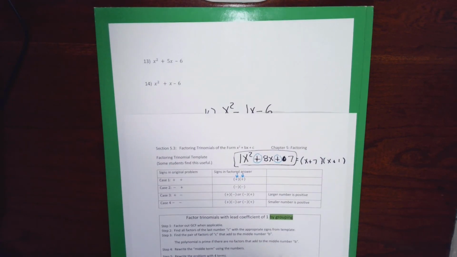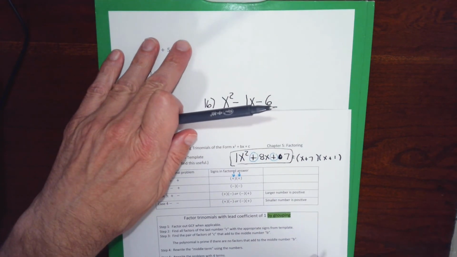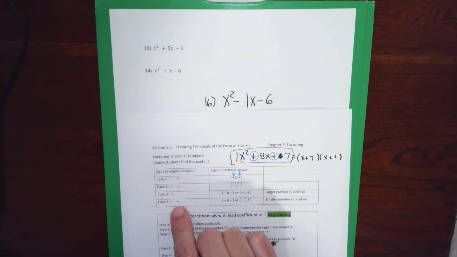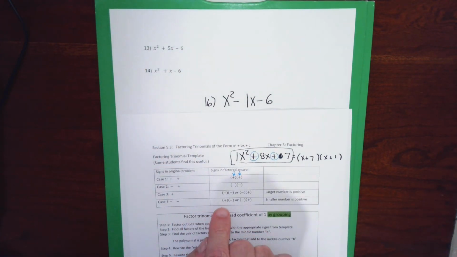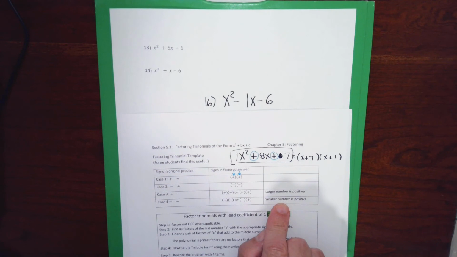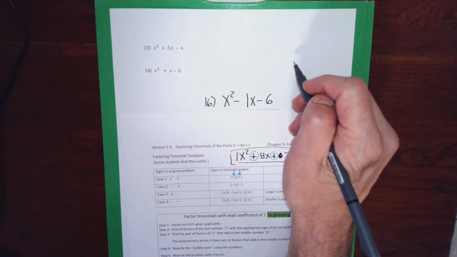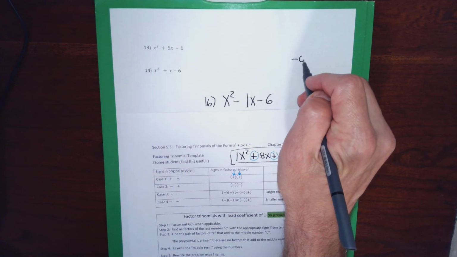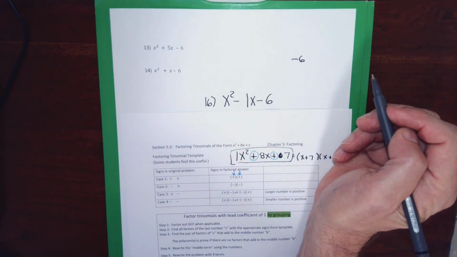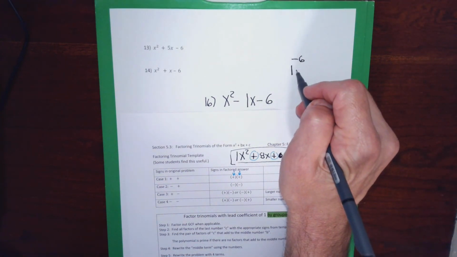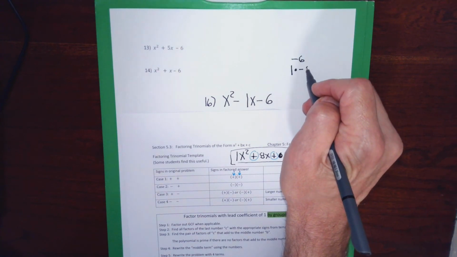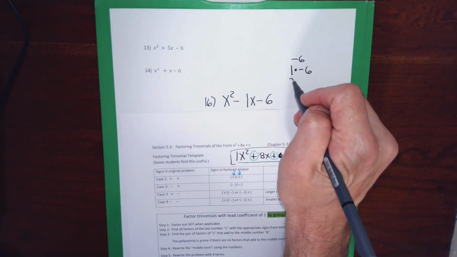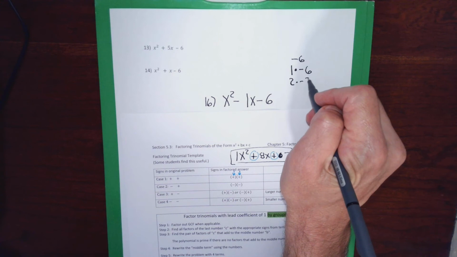The first sign in the problem is minus. The second sign in the problem is minus. I'm looking for a positive and negative number that multiply to be negative 6, where the smaller number is positive and the bigger number is negative. So I'm first going to look for numbers that multiply to negative 6, one positive, one negative, smaller number positive, bigger number negative.